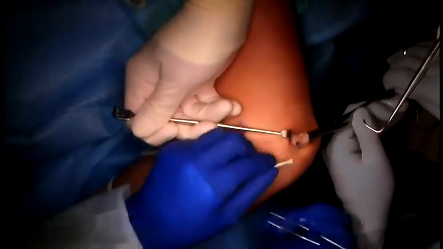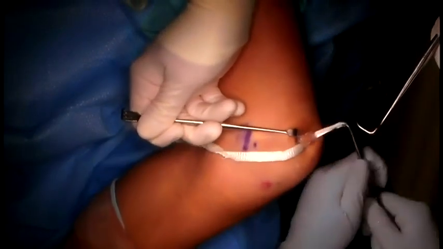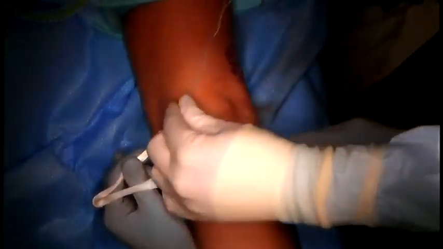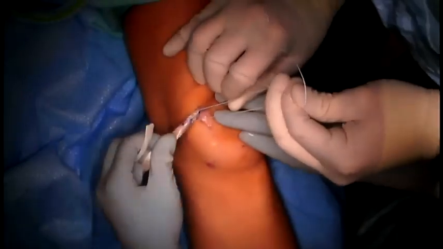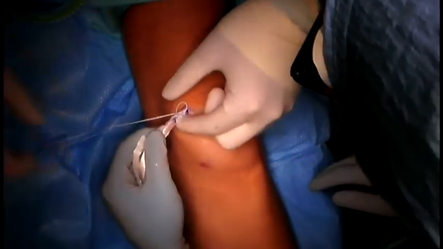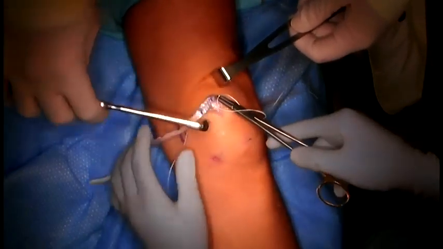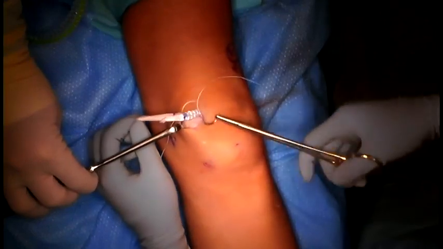The graft is retrieved through these incisions and folded over onto itself. A looped suture is utilized to place a locking suture, ending at the supermedial corner of the patella. One limb of the suture is then passed through the periosteum at the supermedial corner of the patella to secure the graft to this location.